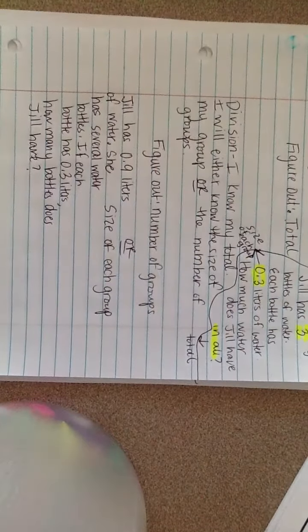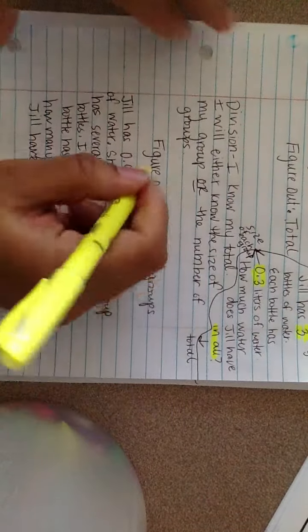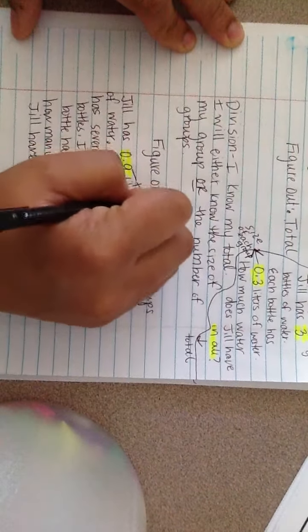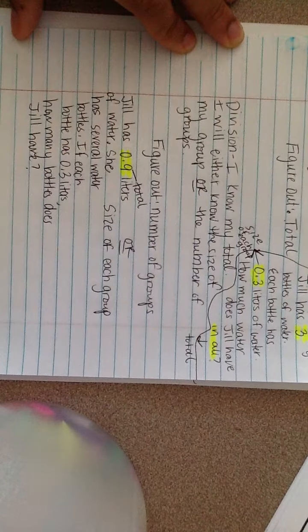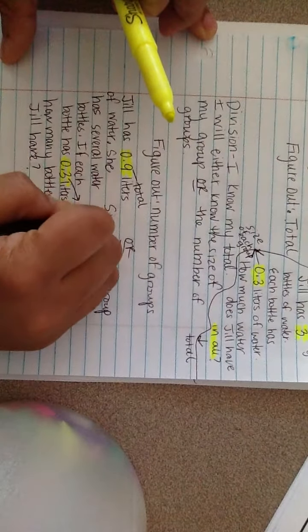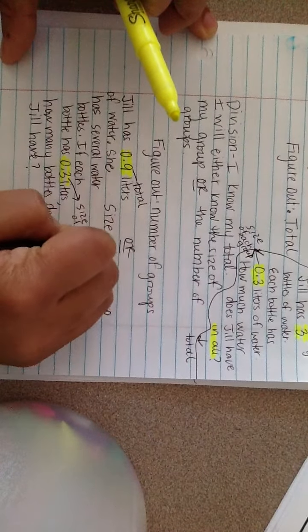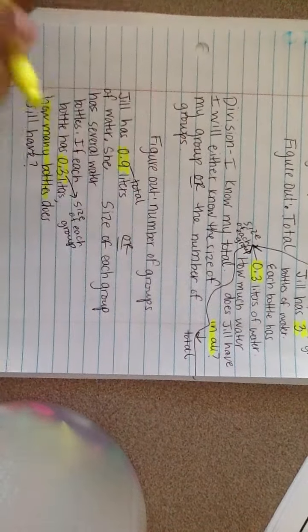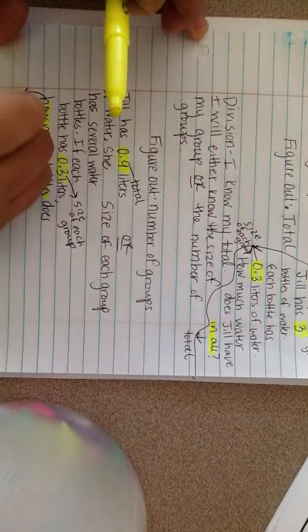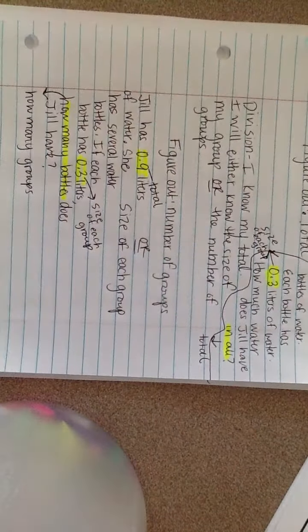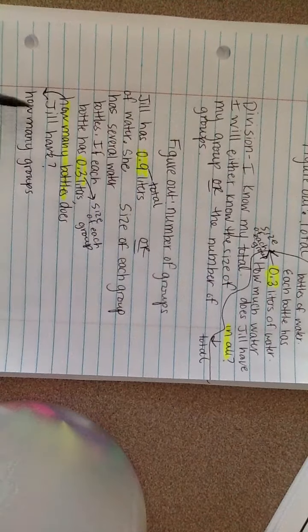So here, they give me the total. There's my total, 9/10 liters. They tell me that each bottle has 3/10 liters. There's my size of each group. They want to know how many bottles. They want me to tell them how many groups. That's what I'm figuring out. The number of groups, or how many groups.